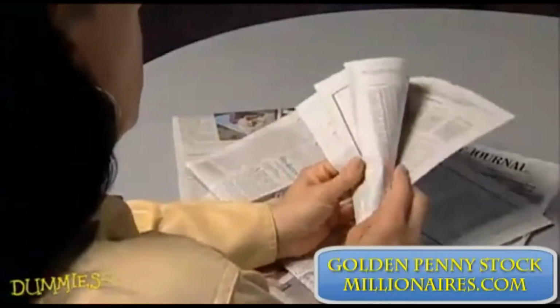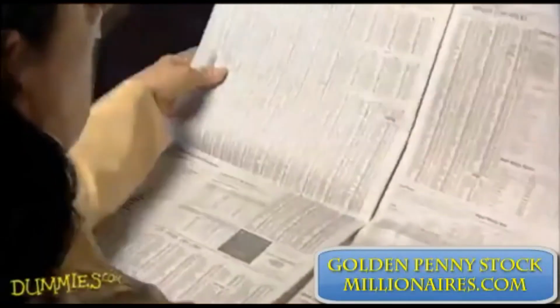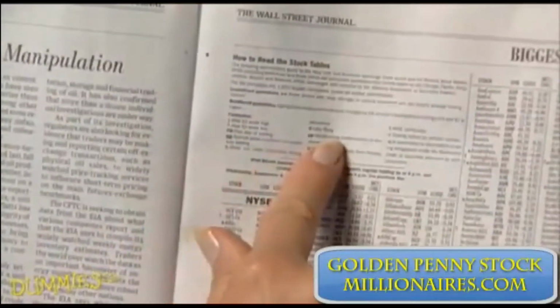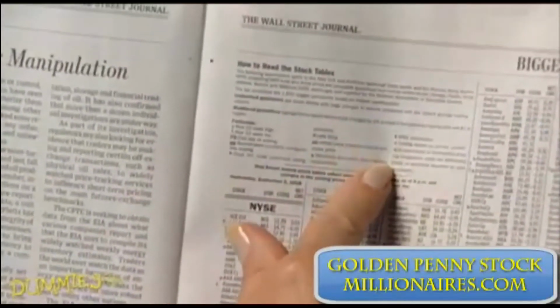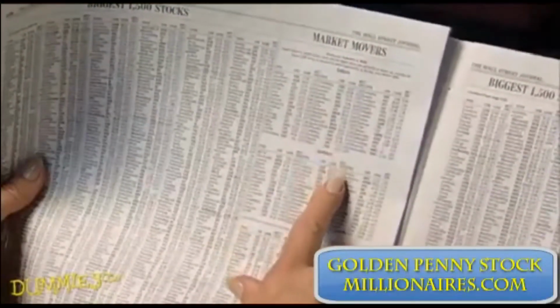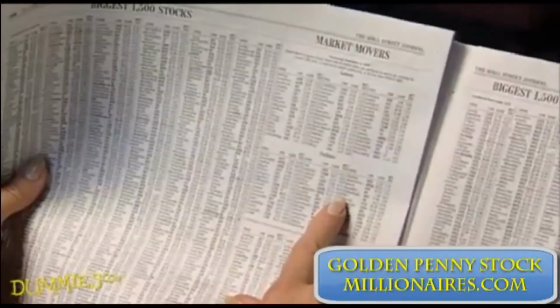Stock tables are loaded with information that can help you be a savvy investor if you know how to interpret them. Every newspaper's financial tables are a little different, but they're updated daily and have all the basic information you need. Each item gives you some clues about the current state of affairs for that particular company.